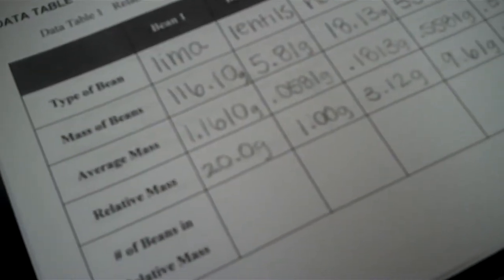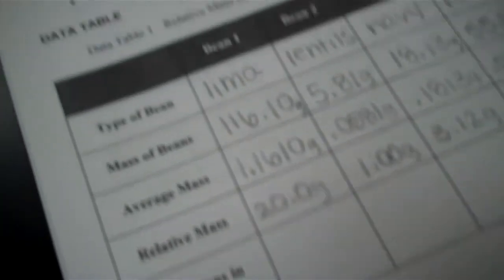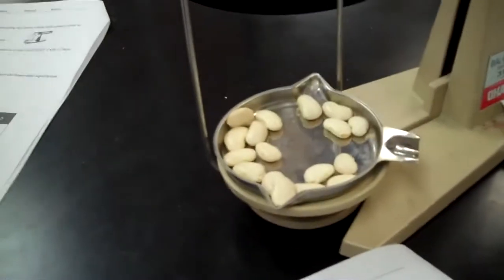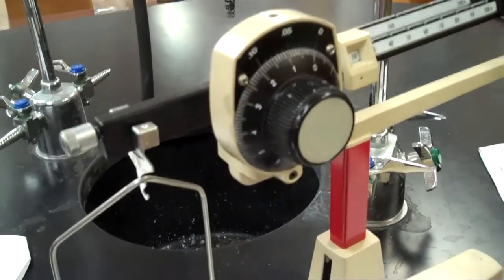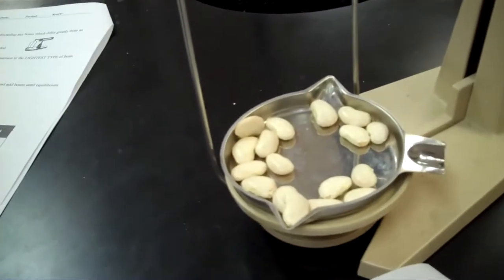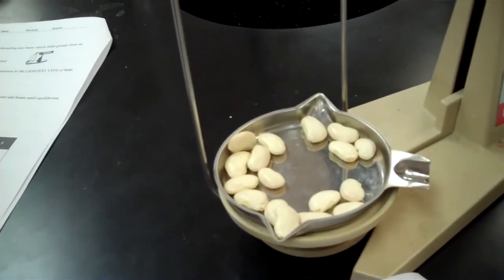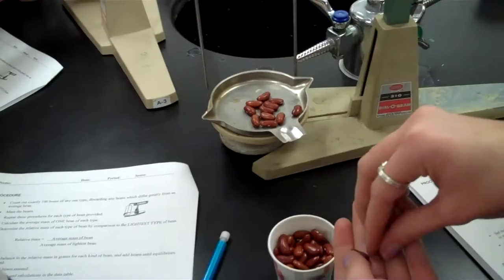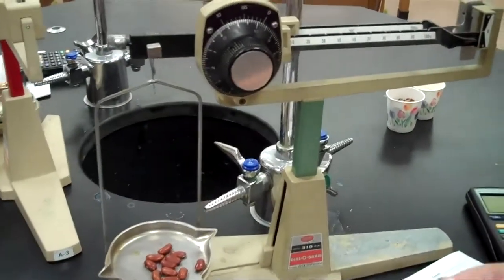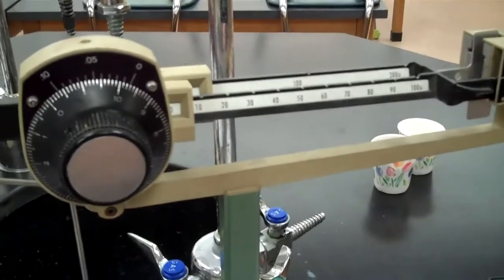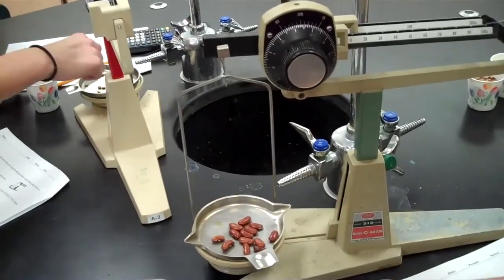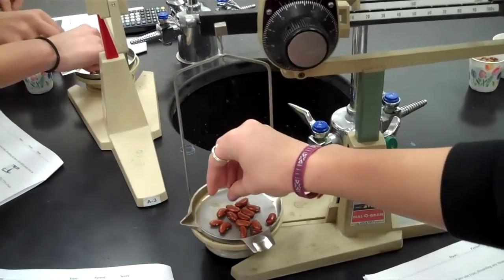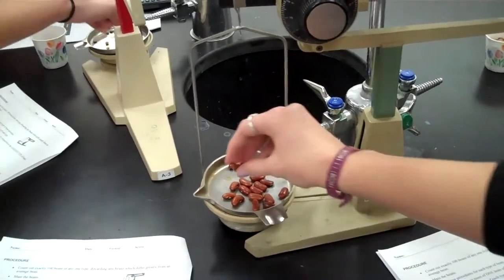What are you doing to determine the number of beans in relative mass? We are reaching equilibrium by setting the balance to 20.0 grams for lima beans, and then putting as many lima beans on the scale until it reaches 0. Okay, what are you doing here? We're finding the number of beans and the relative mass. How are you doing that? We're setting this to the relative mass and then see how many beans it takes to even it out. And what kind of beans are you working with? At the moment, kidney beans.